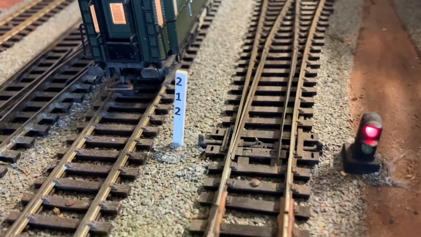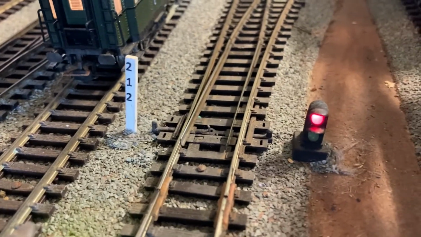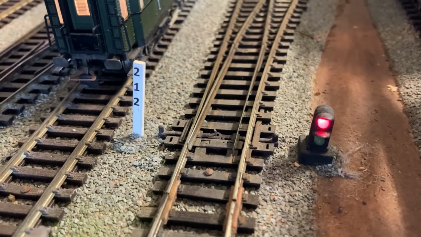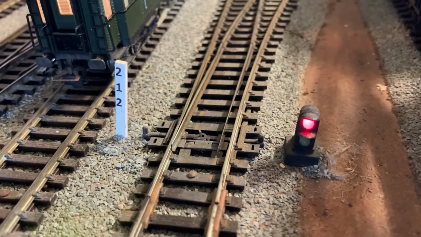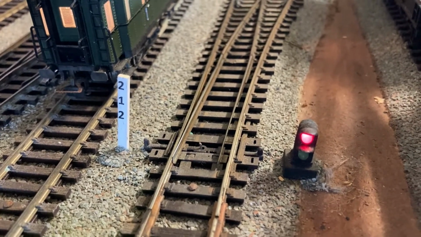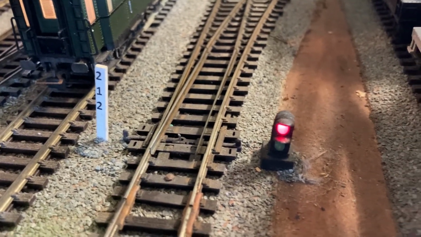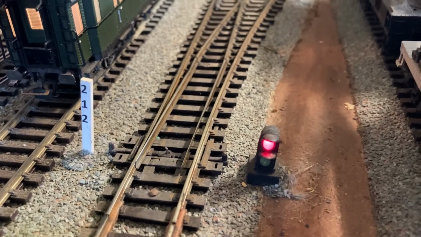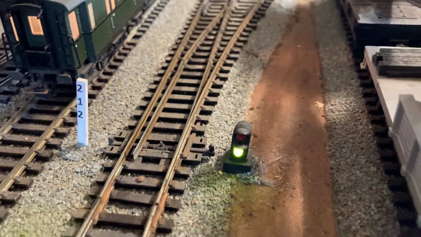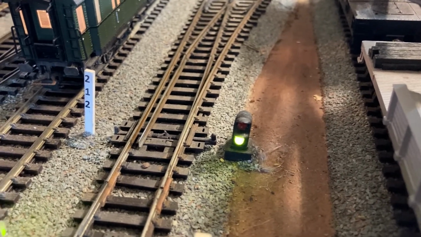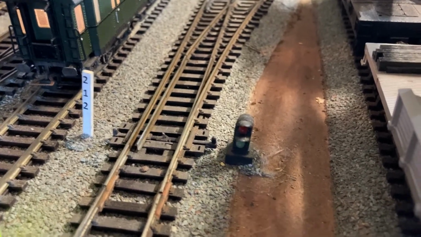And so when I change 212, that signal on the right there, which is red now because the points are set to go to the branch, will change to green as that set of points changes to straight through. Just do that again.